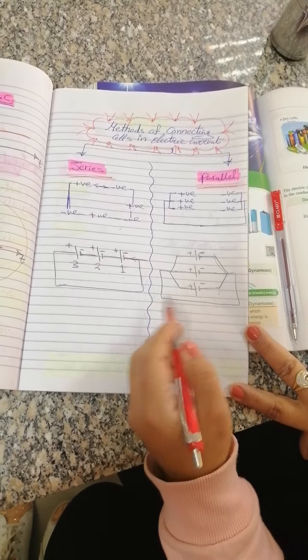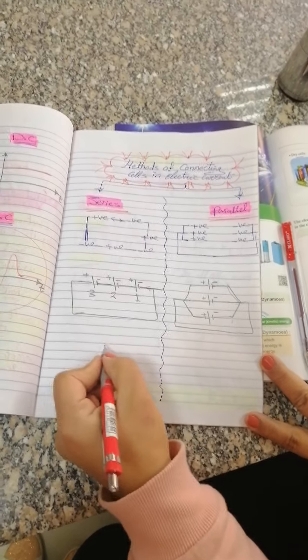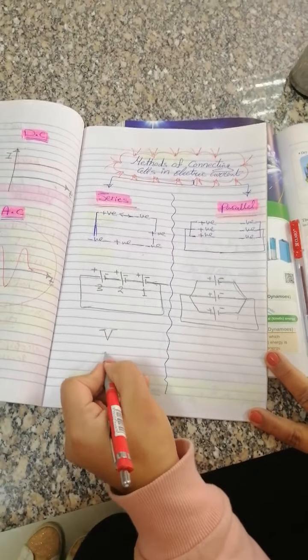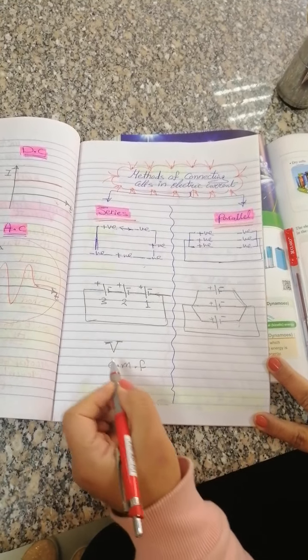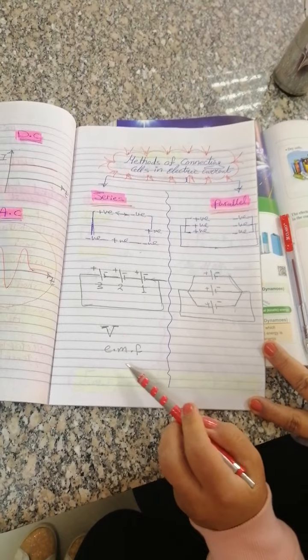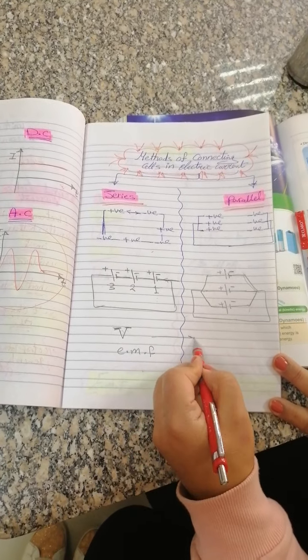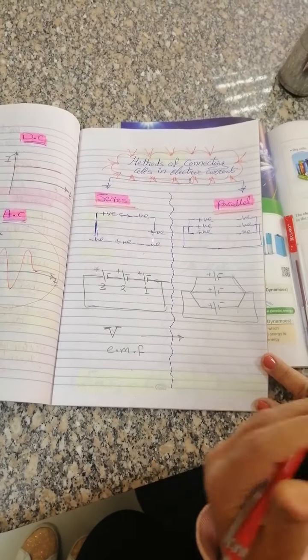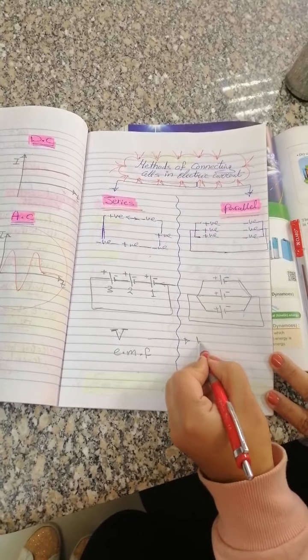What is the difference also between series and parallel connection? In the last session, we talked about potential difference and EMF. Let's remember the difference between potential difference and EMF. Potential difference is the difference between the potentials of the terminals, between cell 1 and cell 2.